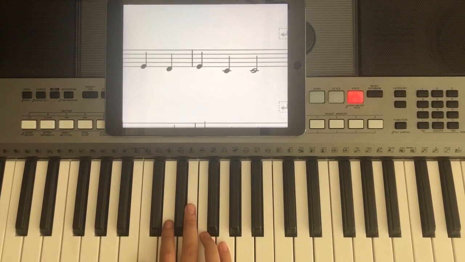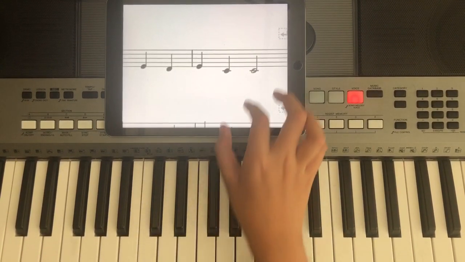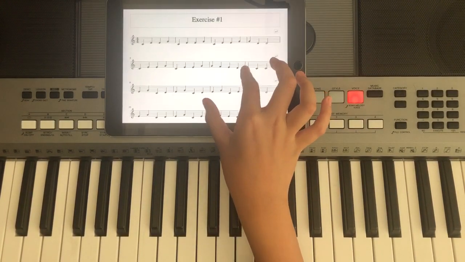I will count the timings along and call the notes this time. You try it along with me. E, C, C, 2. Let's try playing the whole line together.